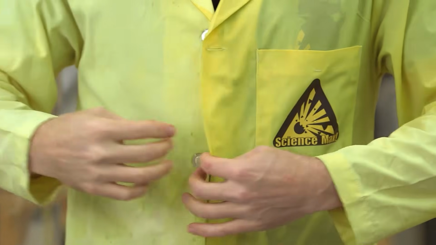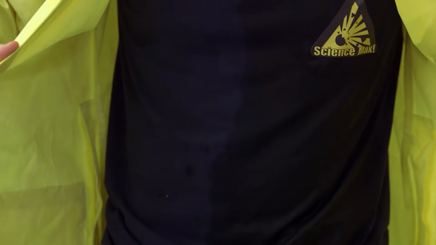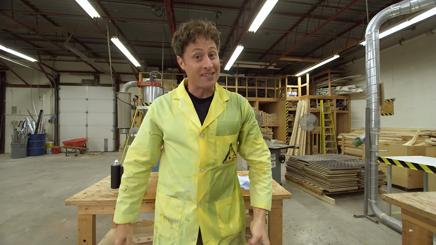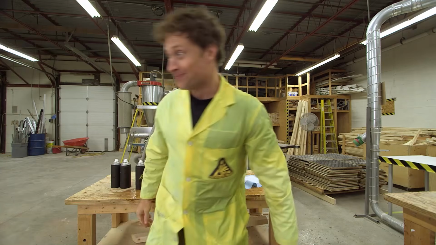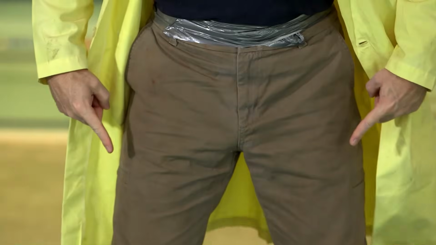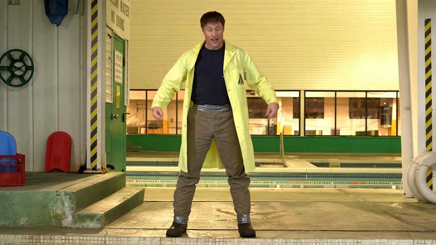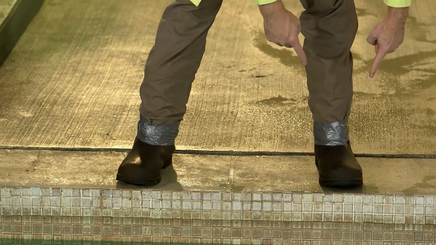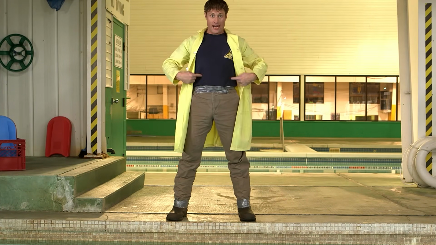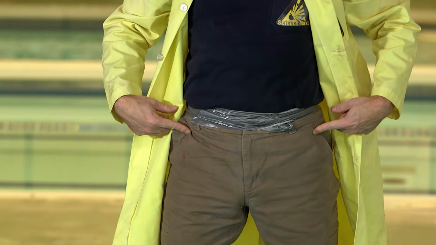Half of me is wet, and half of me is dry. What's more, half of my outfit ended up being wet and half dry because the lab coat was protecting my outfit from getting wet. Now it's time to max it out even more. We have coated my entire outfit in hydrophobic spray: my shirt, my pants, and my lab coat. The pants have been taped to rubber boots, so no water's getting in there. And my shirt has been taped to my pants, so no water's getting in there.